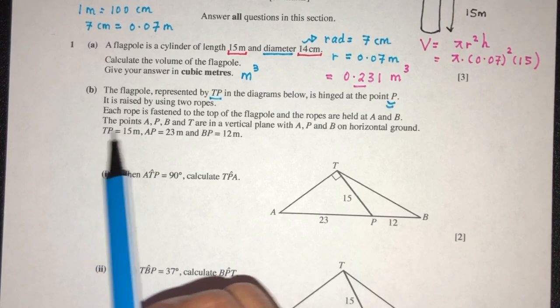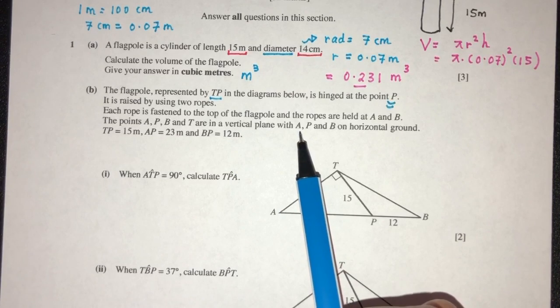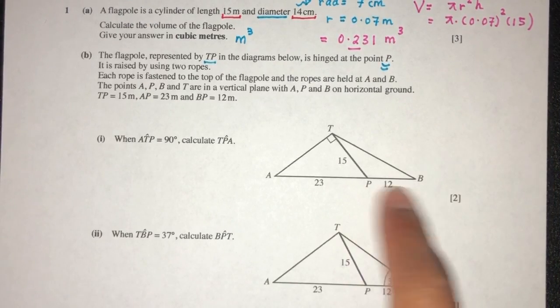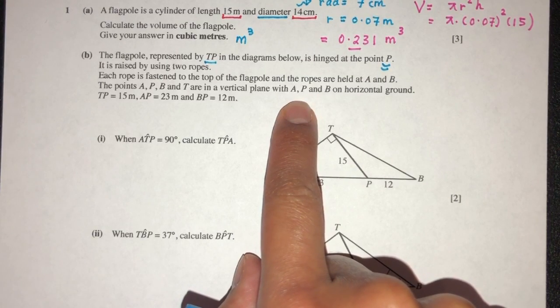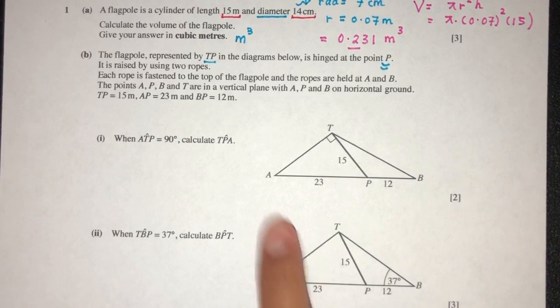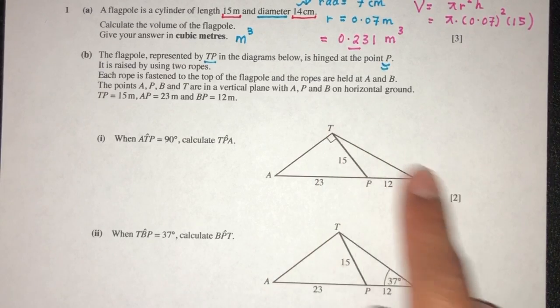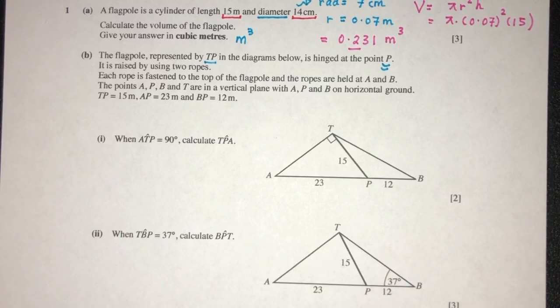Okay, now the points A, P, B, T are in a vertical plane with A, P, and B on the horizontal plane. So A, P, and B, they are flat on the ground. This is what is given to us here. I understand. So basically, the diagram really helps us here to understand what's happening. We just have to use this to find the following answers. We have A, B, and they're connected to the top. And here we have this length, this length, and this length. So basically, using the diagram that we have, you find the following answers.